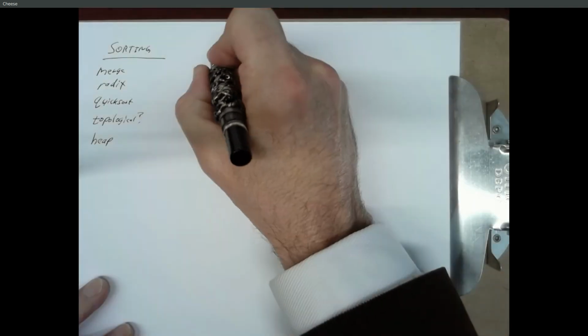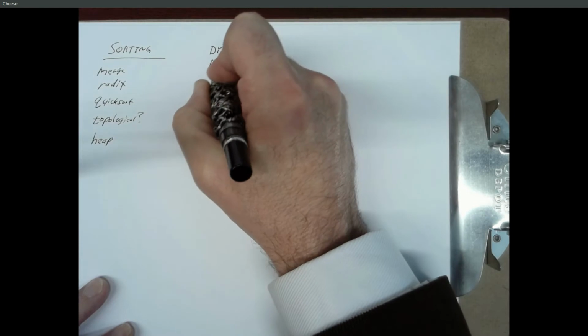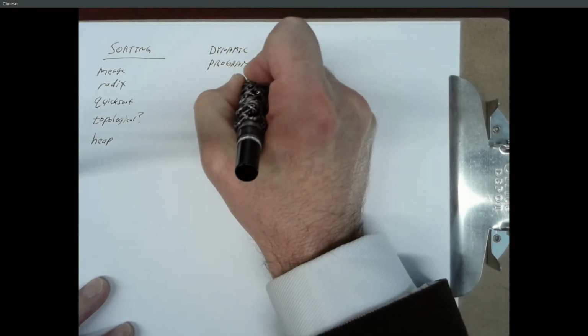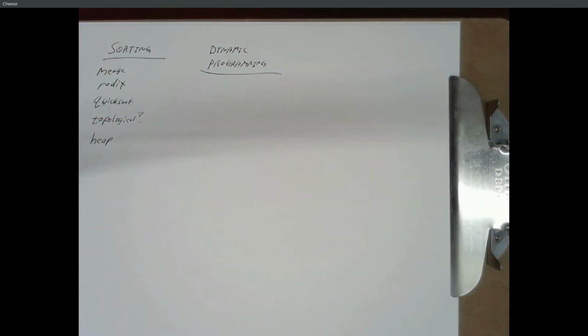And then we're going to talk about dynamic programming. Dynamic programming is a tool we can use, particularly with recursive code, to speed it up. And PA5 is going to be a programming assignment that uses dynamic programming.